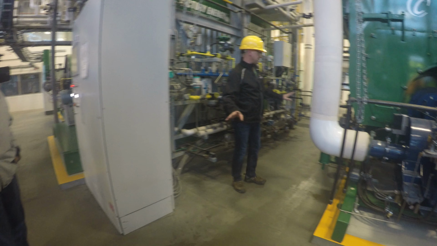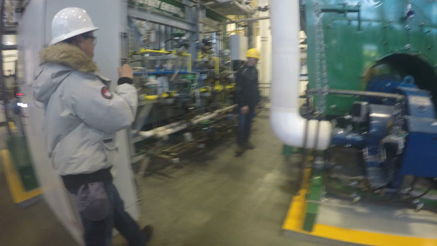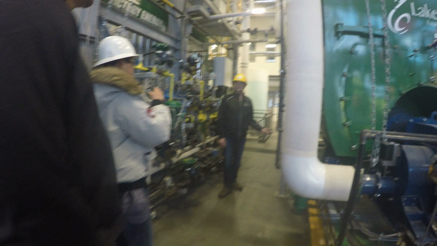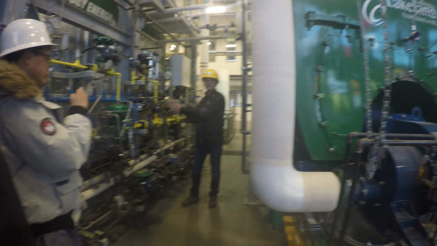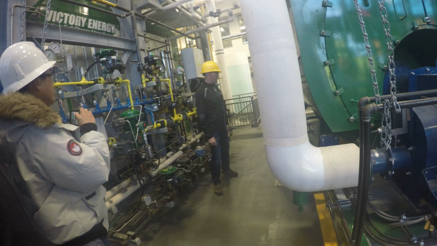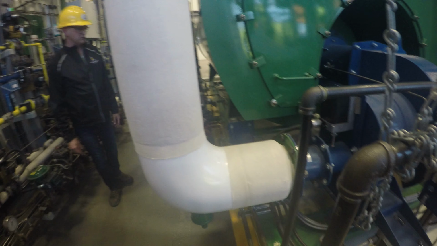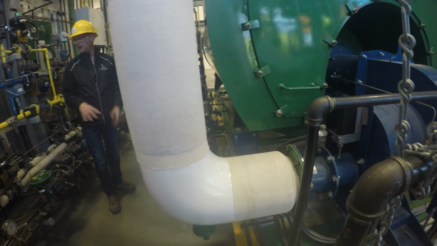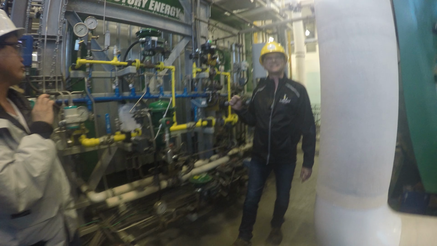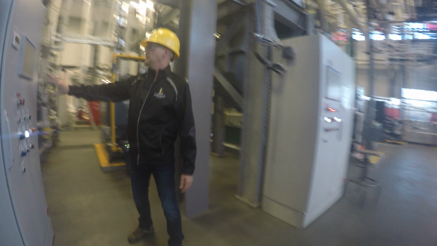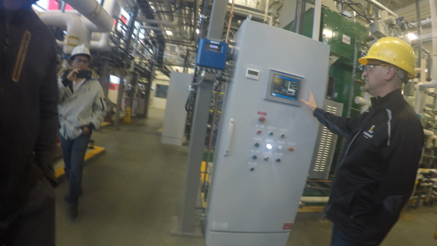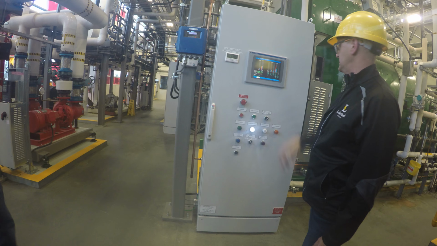But you take a look at the fuel train. Simple. And again, this is same controls, screens, everything here. So the same operation basically is what you're going to see on the other ones.